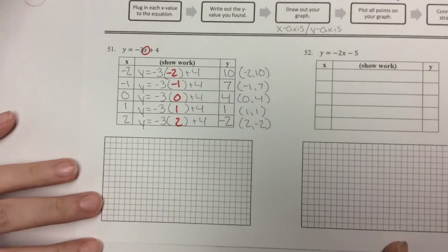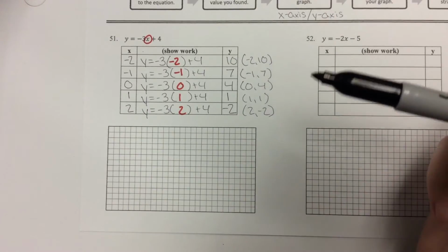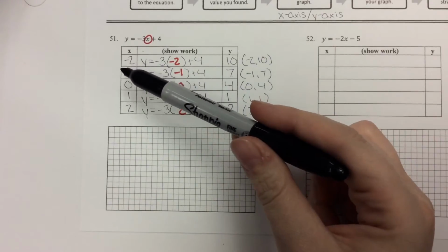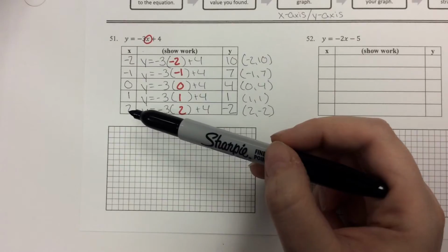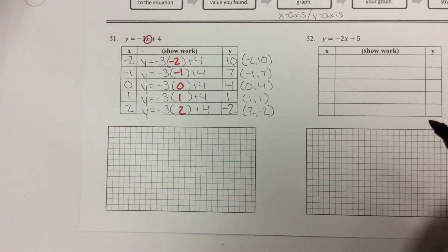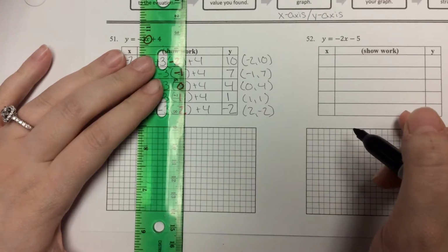So before we can start graphing, we need to create an X and Y axis where it's going to work for us. Looking at our X values, they don't go past 2. This one goes to -2 and this one goes to +2. So our y-axis can just stay right in the middle. It doesn't have to move. Let's just go right down the center here.